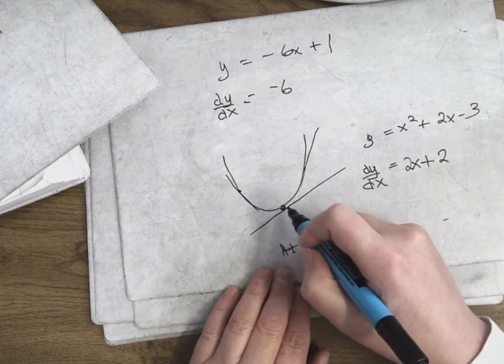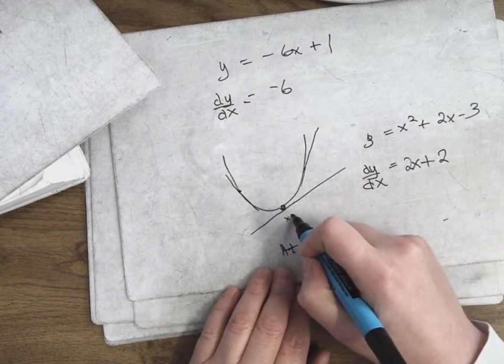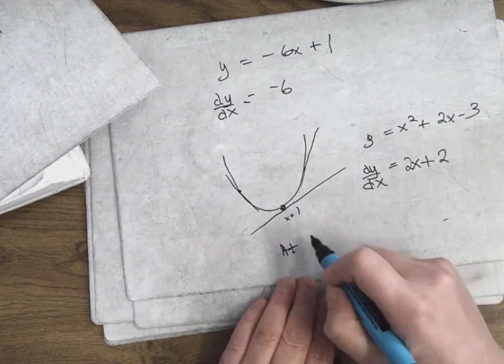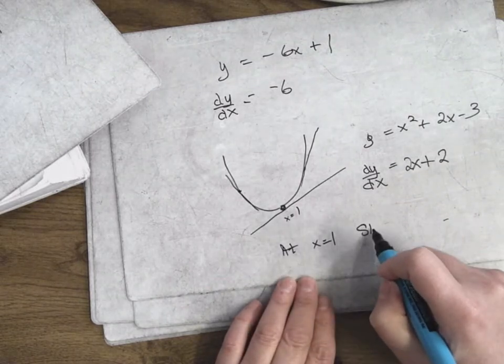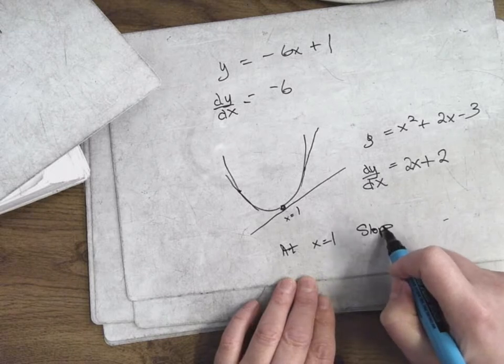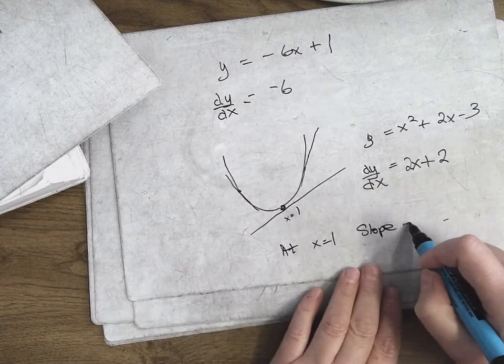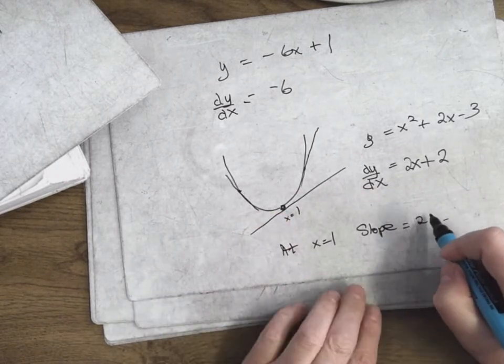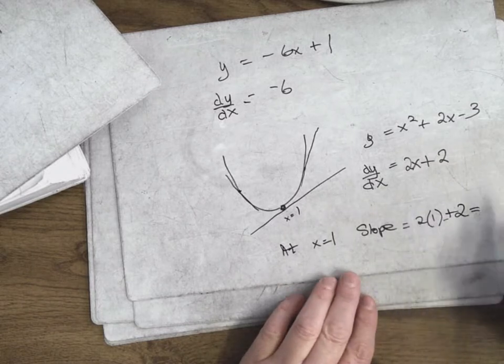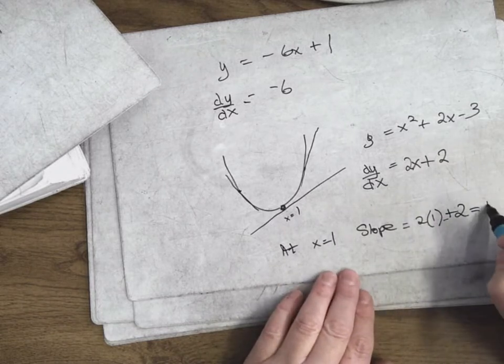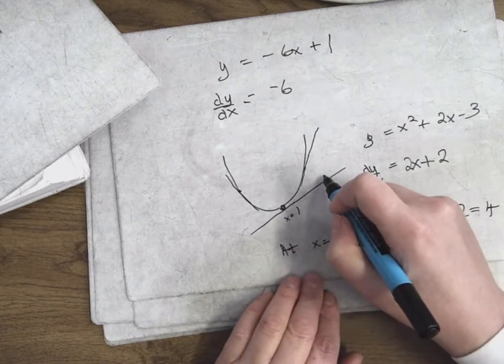So at this point, just say at that point x is equal to 1. So that means at x equals 1, the slope would be equal to, this is the general term for the slope, so at that point there, 2 times 1 plus 2. So 2 times 1 plus 2 would be 4. So the slope here is 4.